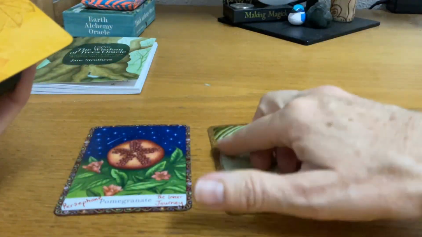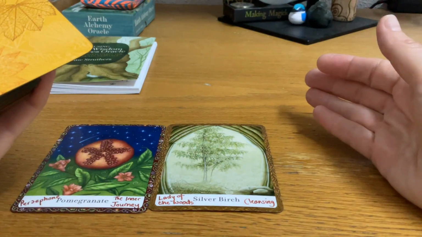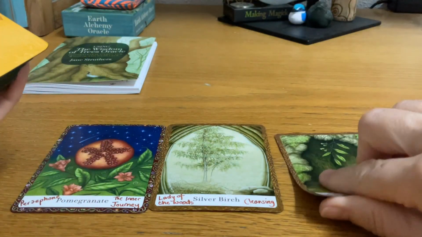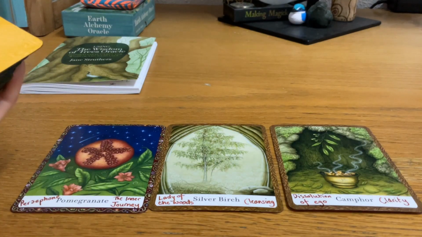So again, inner journey, understanding my more creative side, and then you've got cleansing, which is again a little bit like the camphor side of things, and then in the future we've got camphor, getting clarity, and the dissolution of ego. So both readings came back to this dissolution of ego.